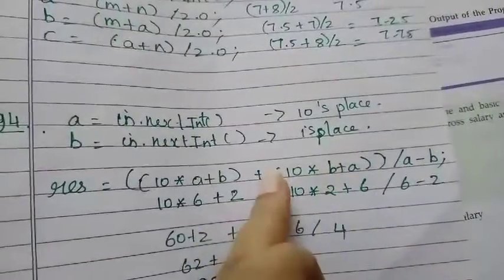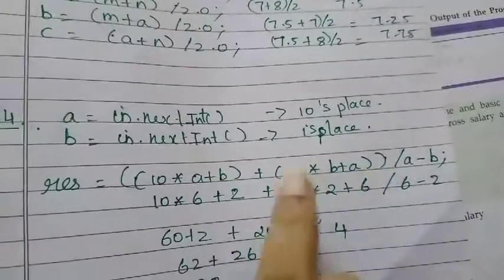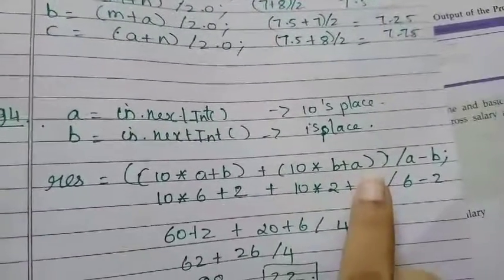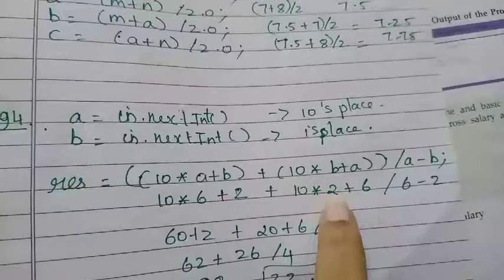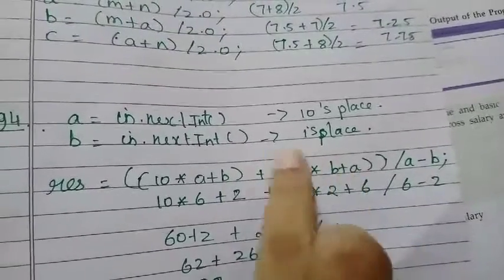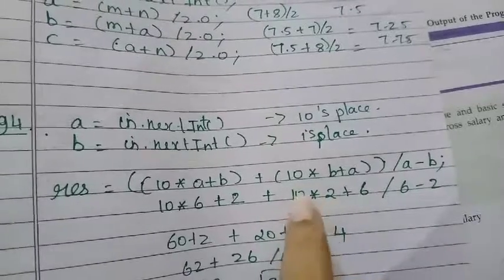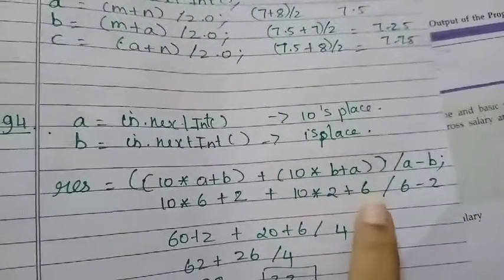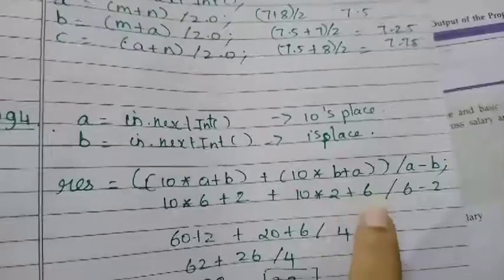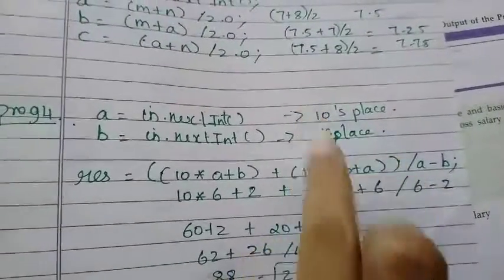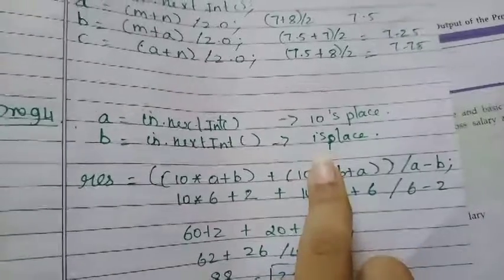Then you are reversing the number. To reverse the number, the ones place will come in the tens place and the tens place number will come in the ones place. So 10 into 2 plus 6, because in b we have the ones place number, so we are multiplying it with 10. Now 6 has become the ones place, so we will get 26. And we are going to find the difference between the tens place number and the ones place number.